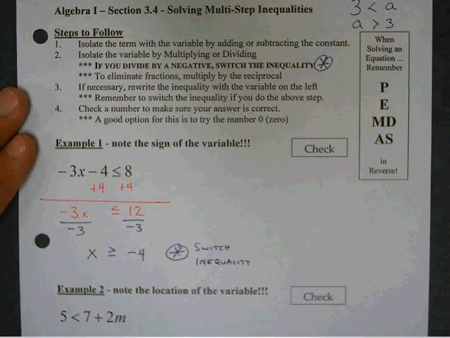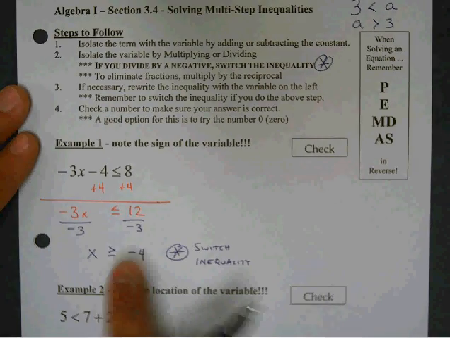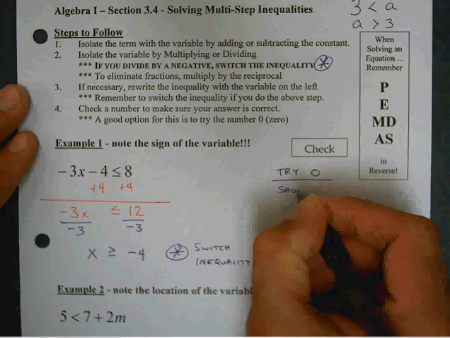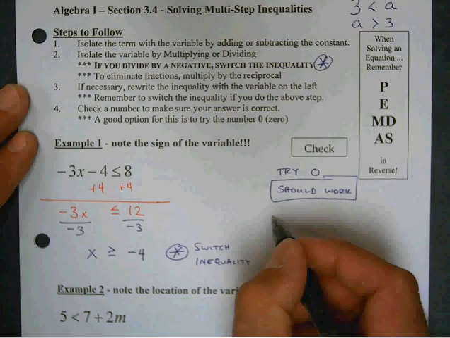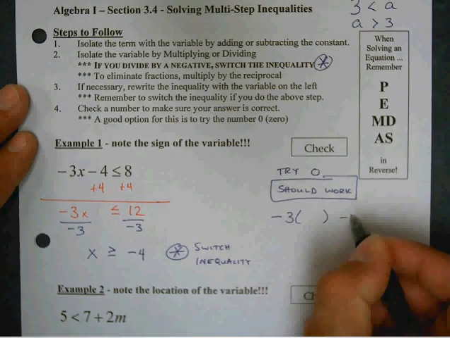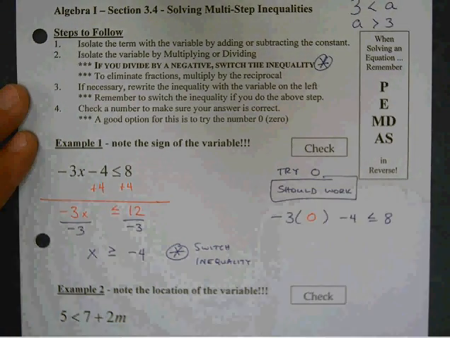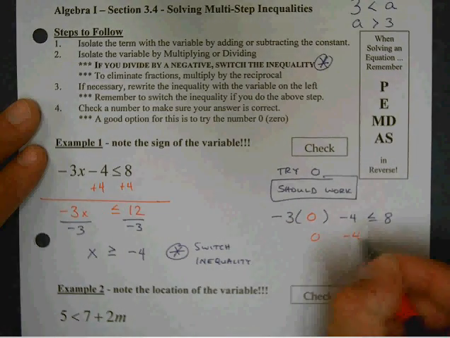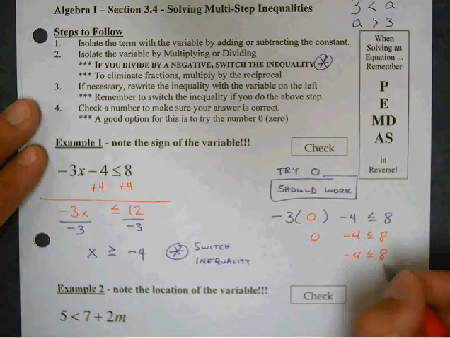All right, do you remember how to check them? Give me a number that is obviously greater than negative 4. 0. We all agree 0 is greater than negative 4? So let's try 0. It should work. So let's see if it does. Put it into that original problem with parentheses. Now stick in the number you're trying, which Louise said we're going to try, 0. 0 minus 4 less than or equal to 8 is negative 4 less than or equal to 8. Yes.